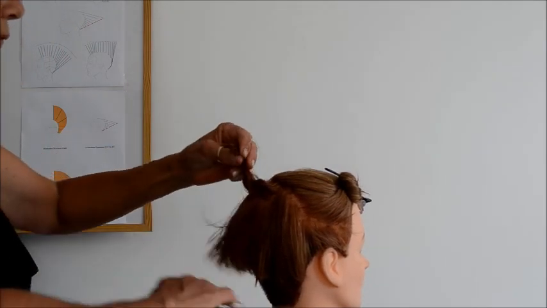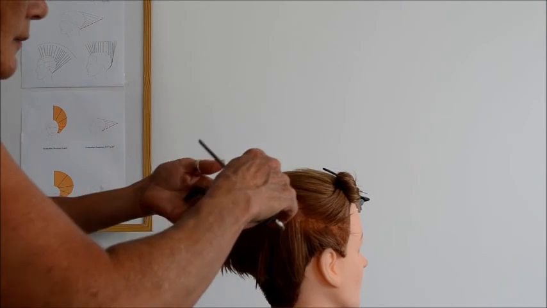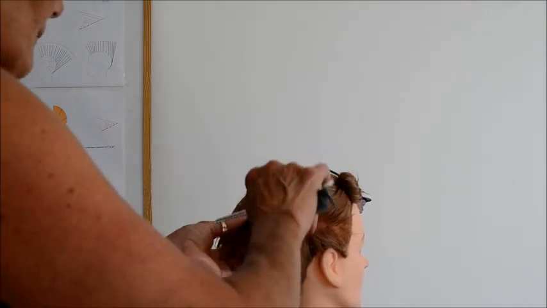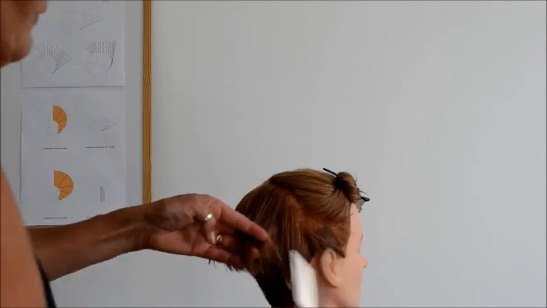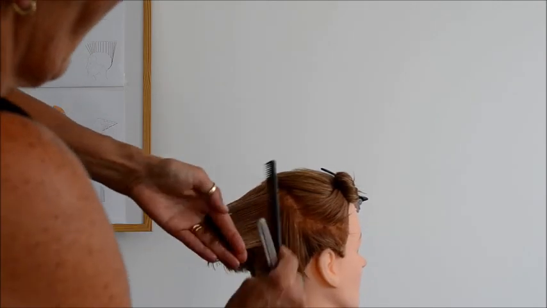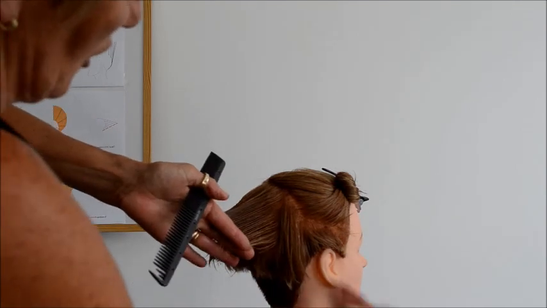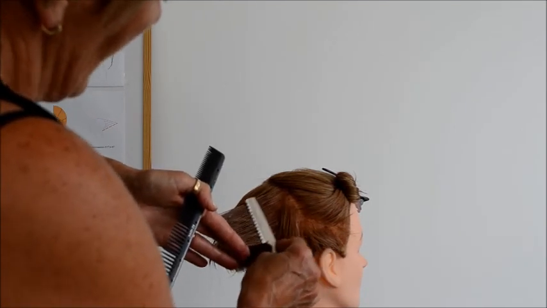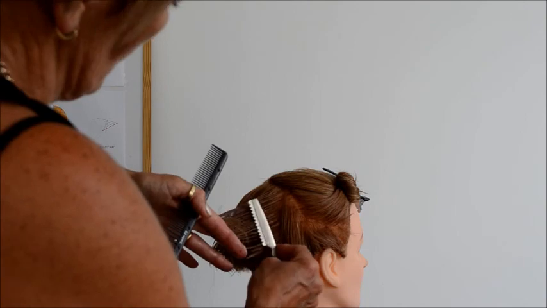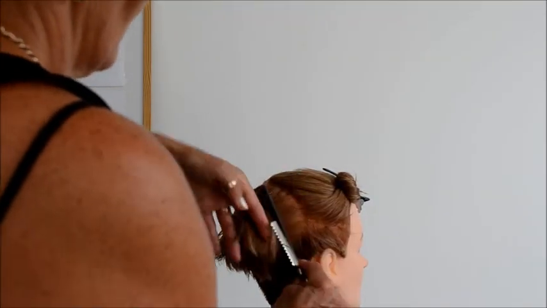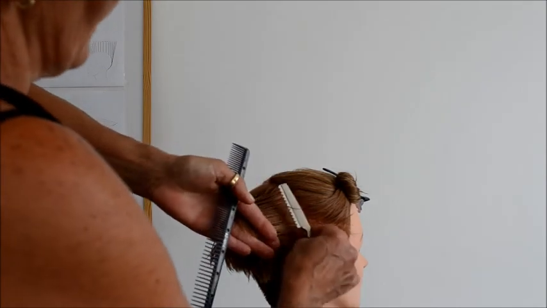Cross-checking as you go. Make sure that you're still creating a nice consistent form. See your guideline. Let your guideline travel through your fingers, and as you do that you can sweep into your section and create your shape. So this technique is called a sweeping technique.